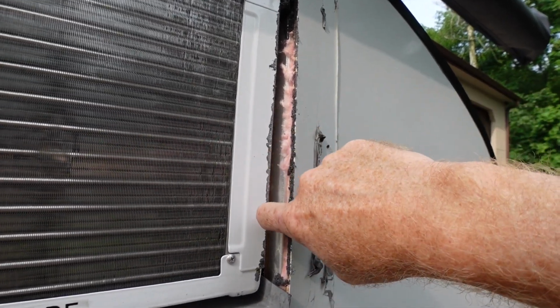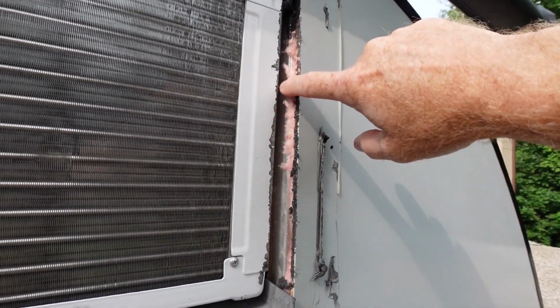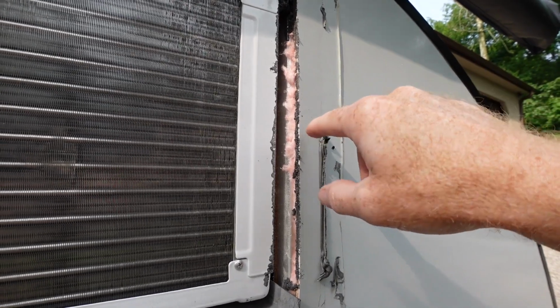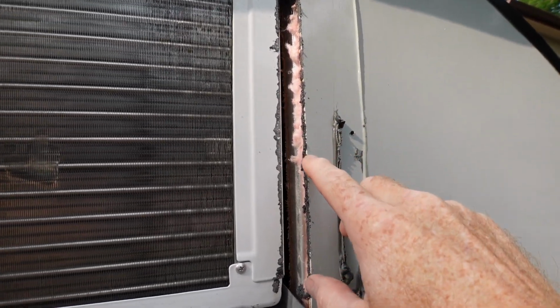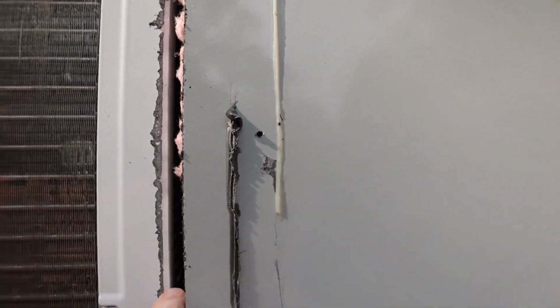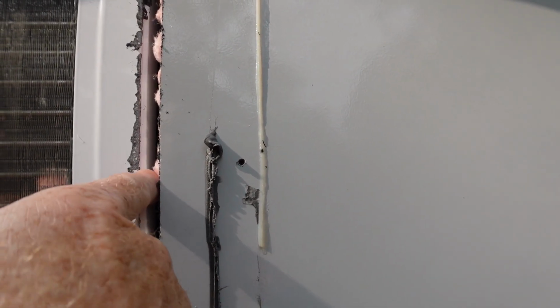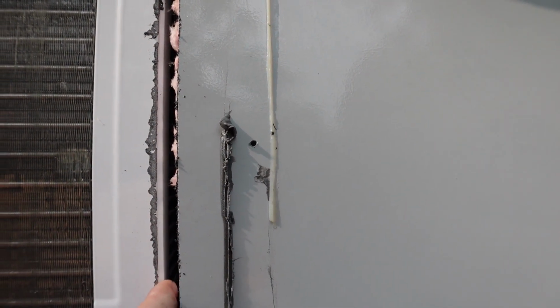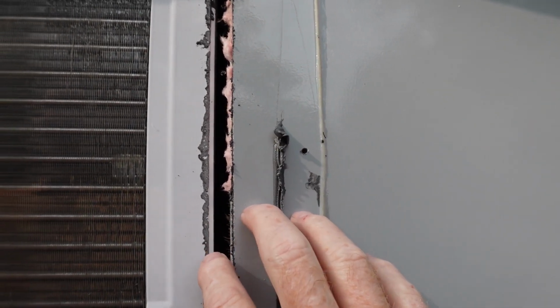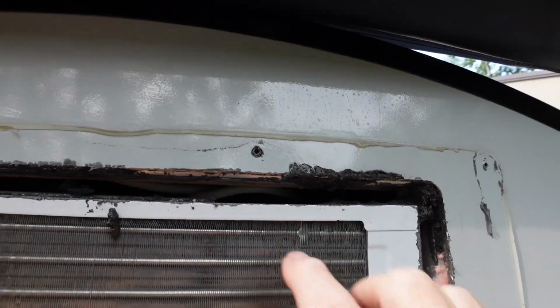So we're going to poke that back in there the best we can and seal this gap all the way around to prevent water from getting to that insulation. But something that I was happy to see is there's about a 1/2 inch air gap here between the side of the air conditioner and the framing for the camper itself. And on the top, same deal.